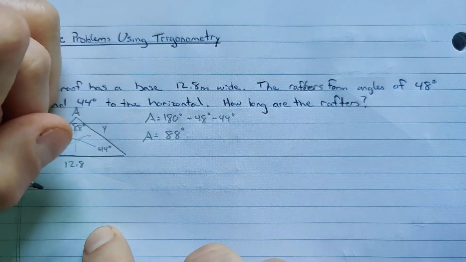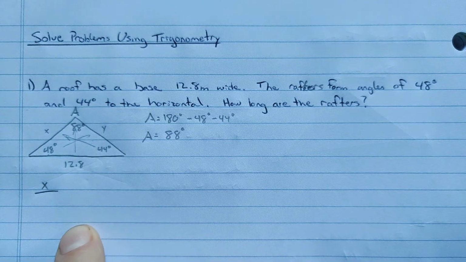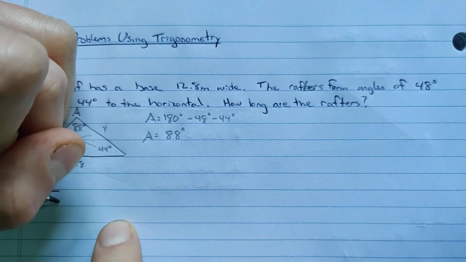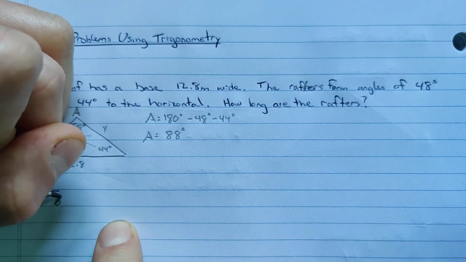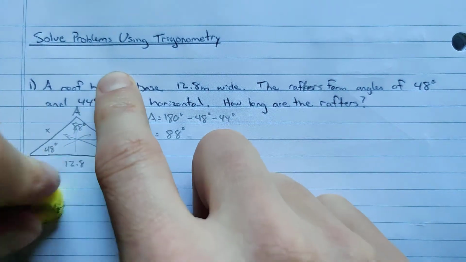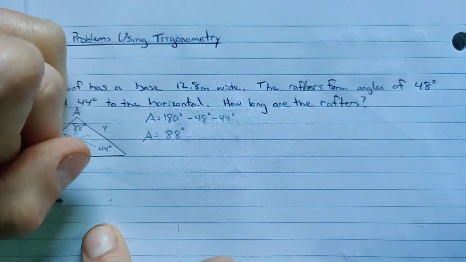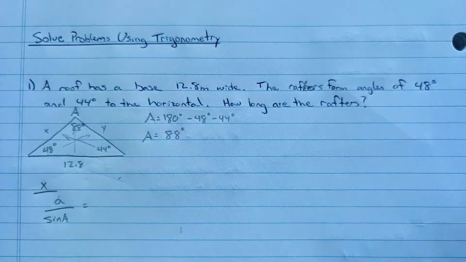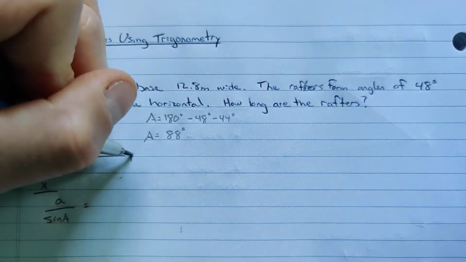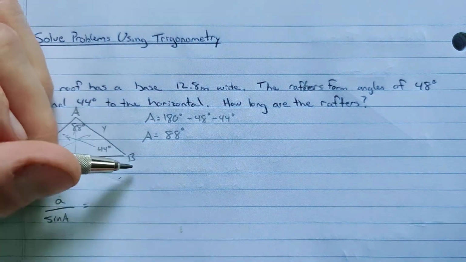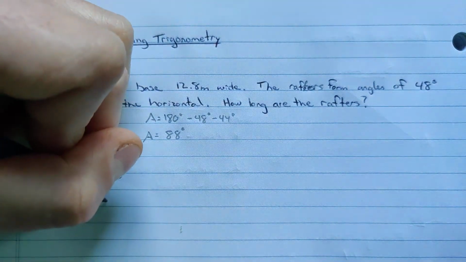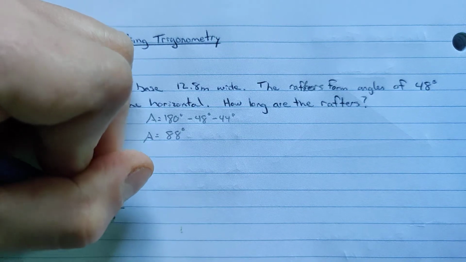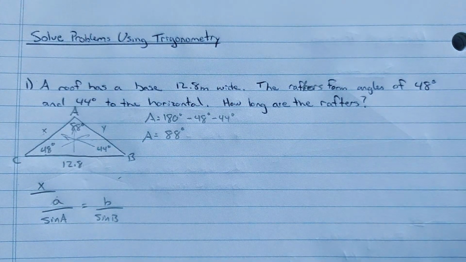So for x, I'm going to do, what are we doing here? I was right with lowercase. Lowercase a over sine A equals, and we'll call that one B, call that one C. So b over sine B. Start with that pair.